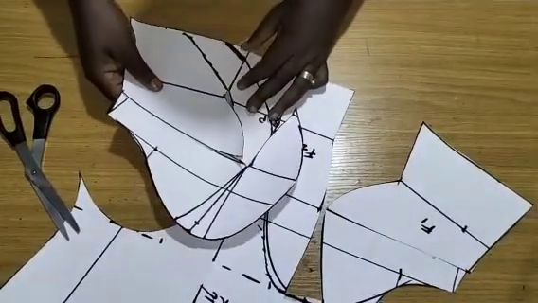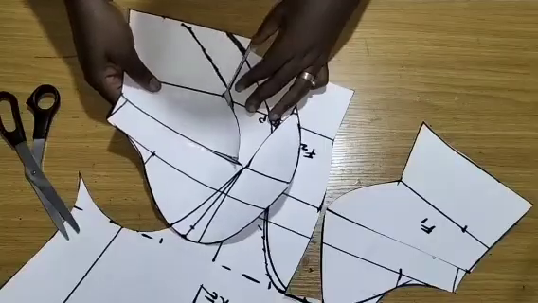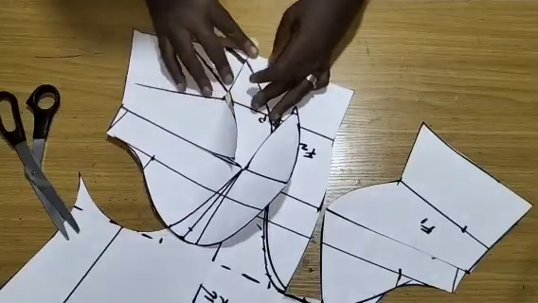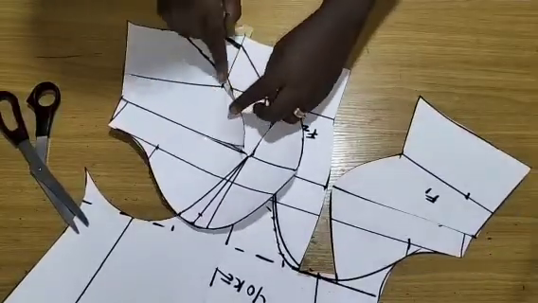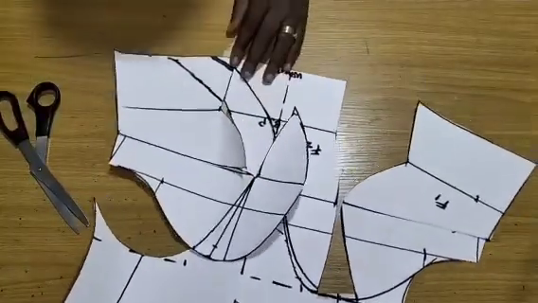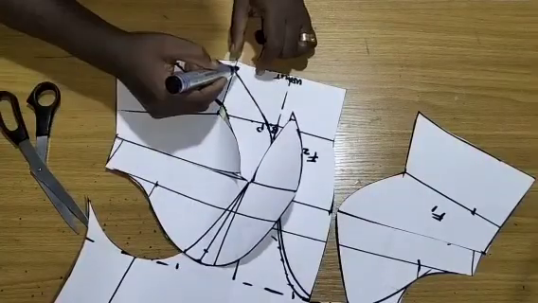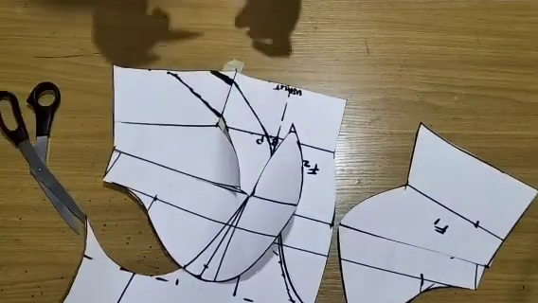So just take your time and place it. Okay, so I'm just trying to make sure that this is on the under bust. So you can equally go ahead and retrace.